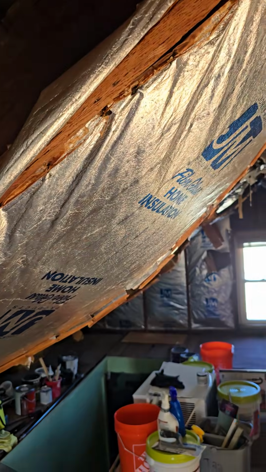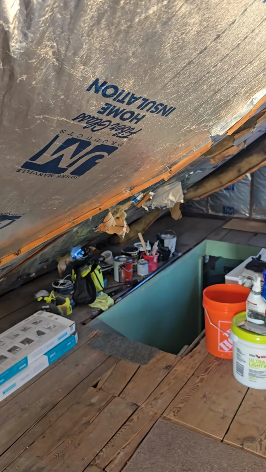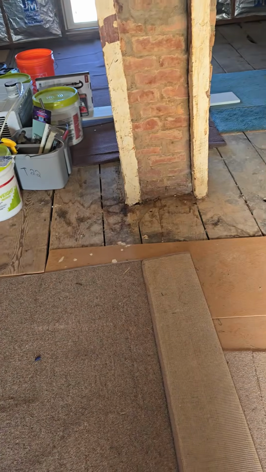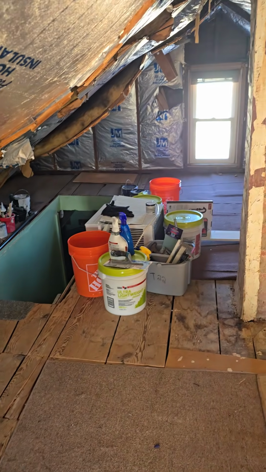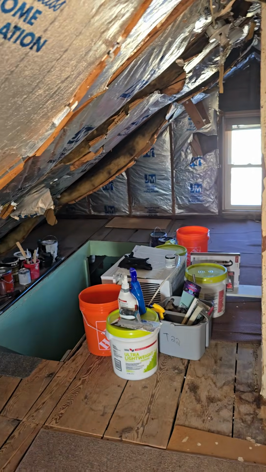So when you insulate, for all intents and purposes, this is a conditioned attic because there is no insulation under the floor. We have gaps where we can see there's no insulation. So the envelope of the house that's supposed to stay warm with the boiler and the heating system is this attic. It should also be insulated.